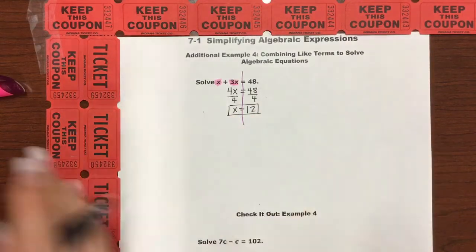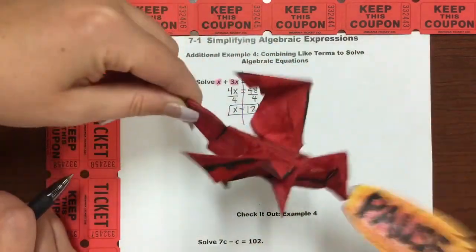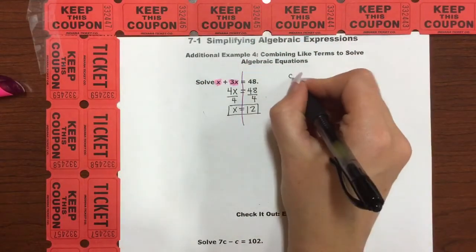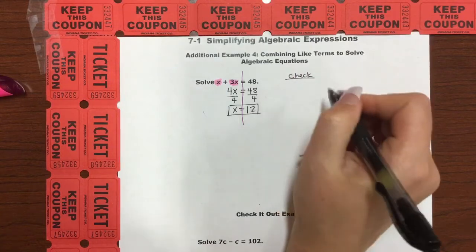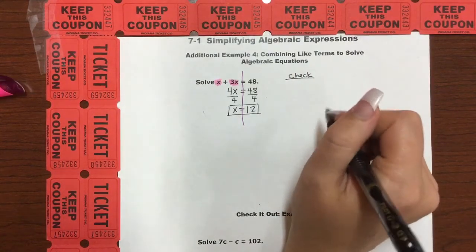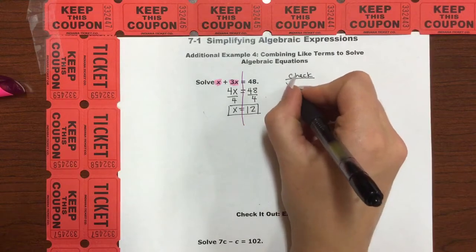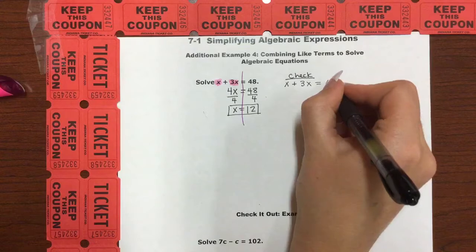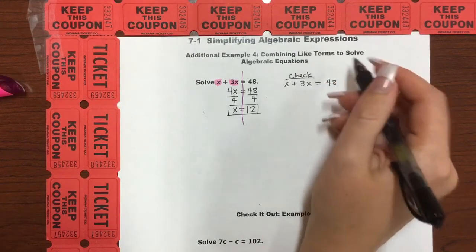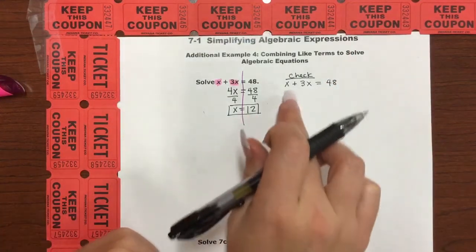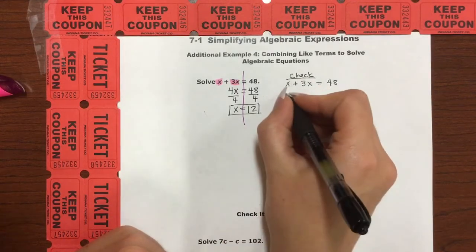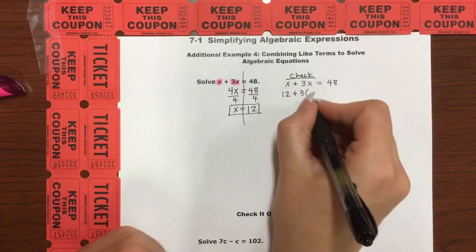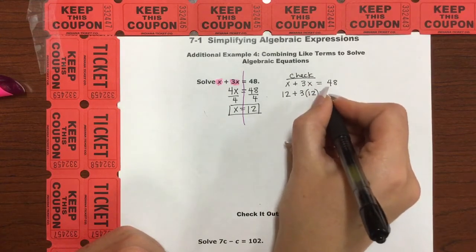All right, now it's time for our favorite part, to check our equation by hand. We love to do it. Oh, Pause Dragon, it's not time for you. But you're right, we need to check this equation by hand. So the first thing we're going to do is write the original equation, every single time. And then we're going to input 12 in for x. So here's an x, we input 12, plus 3, there's another x, we input 12, equals 48.